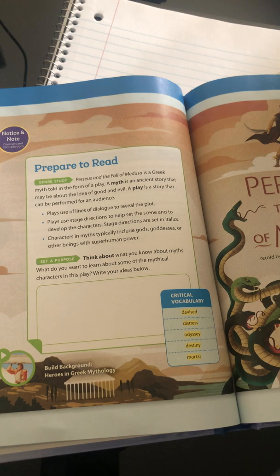Characters in myths typically include gods, goddesses, or other beings with superhuman powers. Think about what you know about myths. What do you want to learn about some of the mythical characters in this play? Write your idea down.